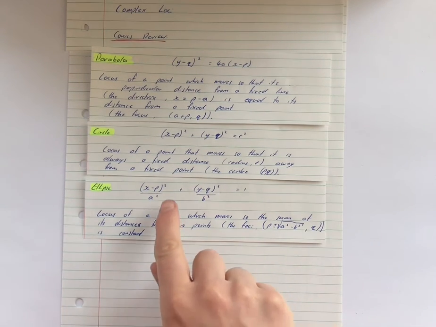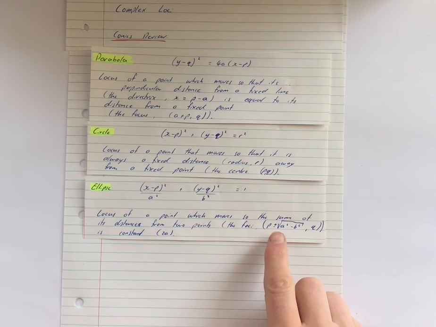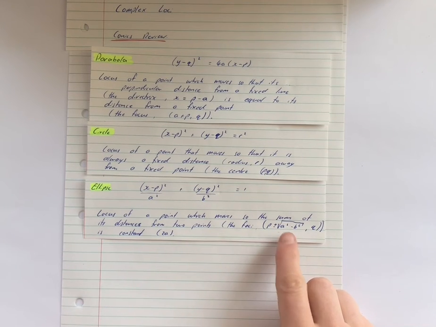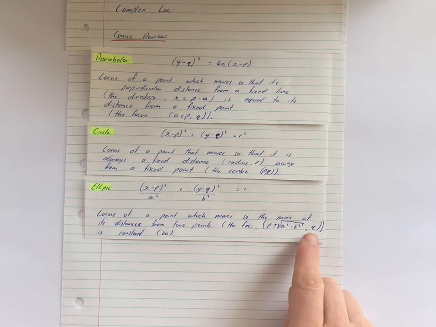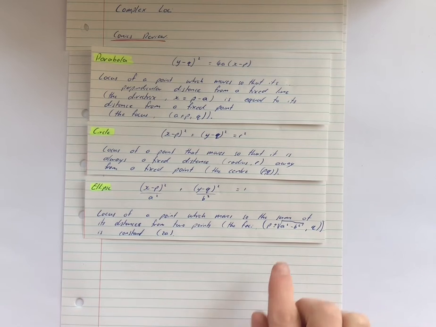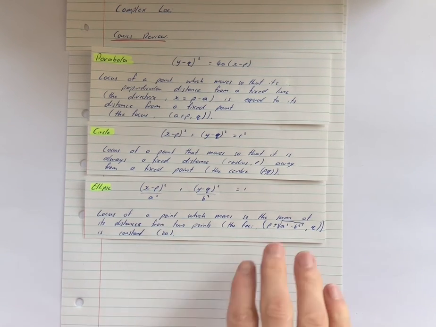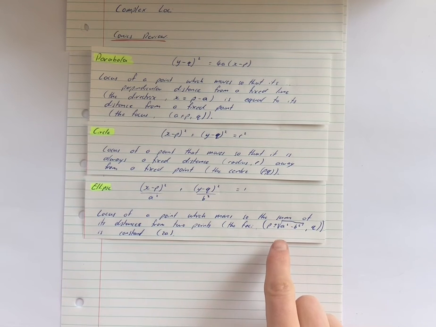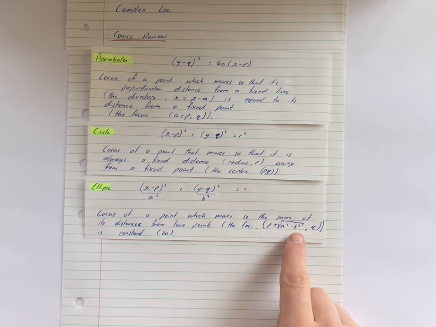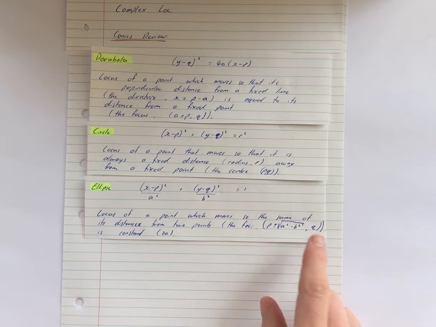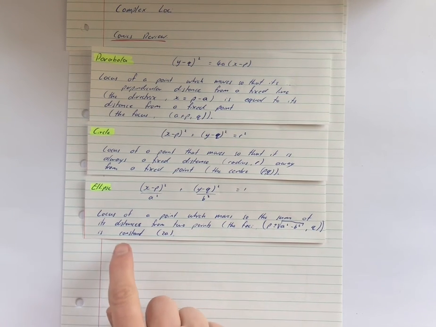The foci are at p plus or minus the square root of a squared minus b squared, q. That's basically just p plus or minus c, the distance from the centre to the focal points, but we want it written in terms of a and b. The constant distance sum to those 2 points is 2a.